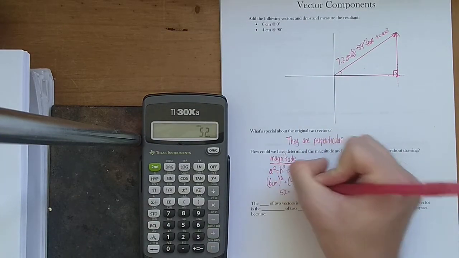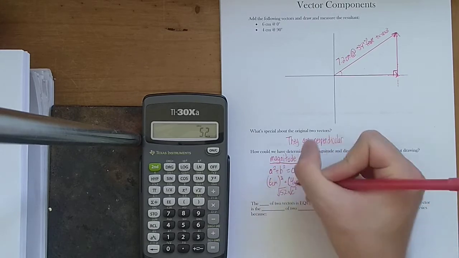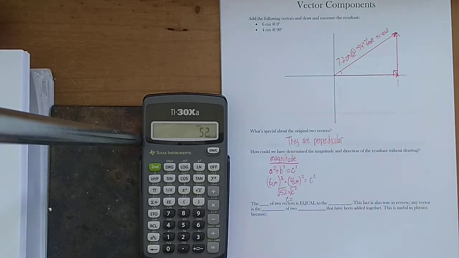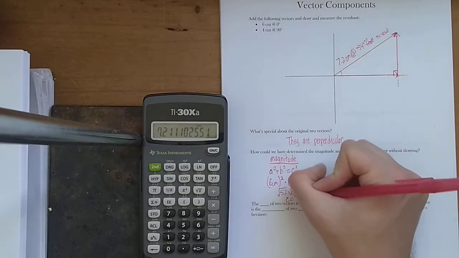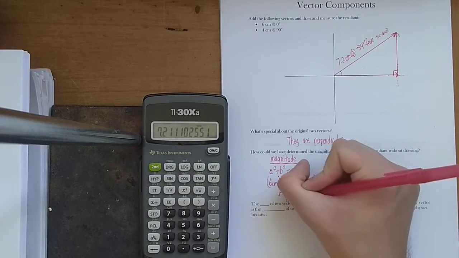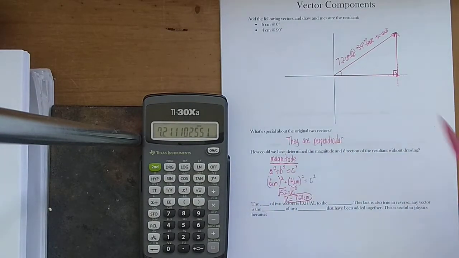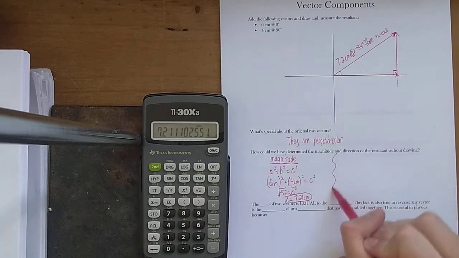Which means I have to take the square root of 52 to get c, the length of the hypotenuse. And you see that I get 7.21 centimeters, which is really close to what we measured. Okay, so there's evidence that that works.